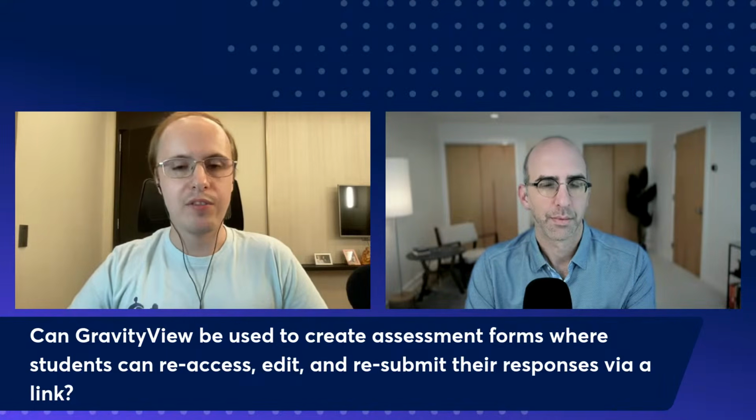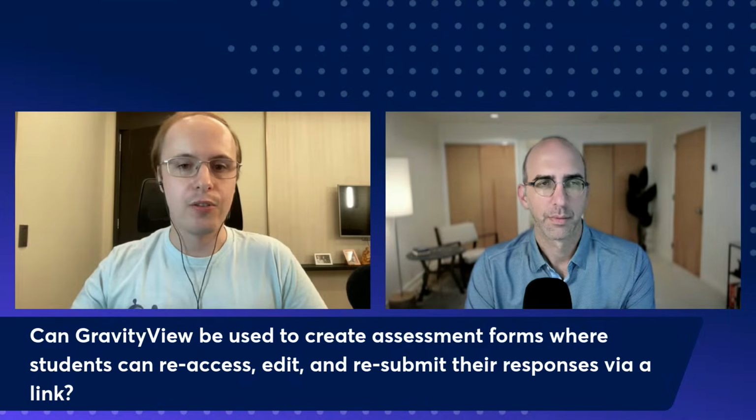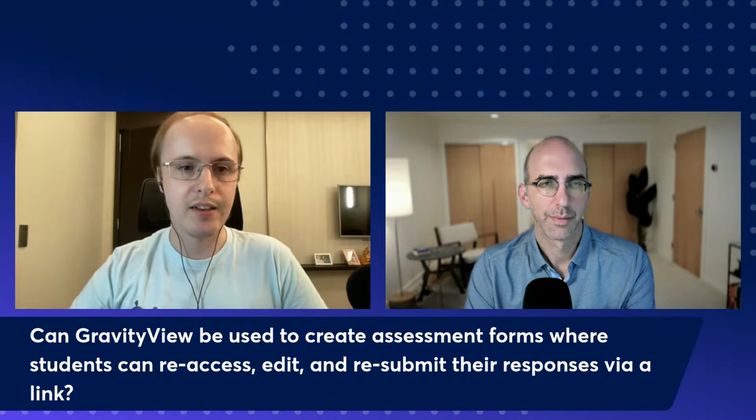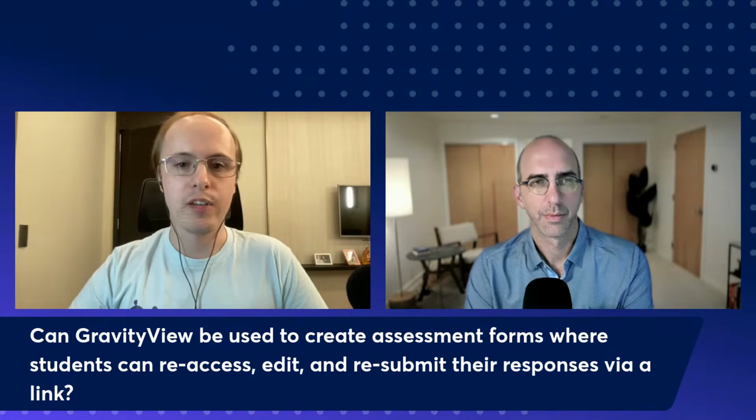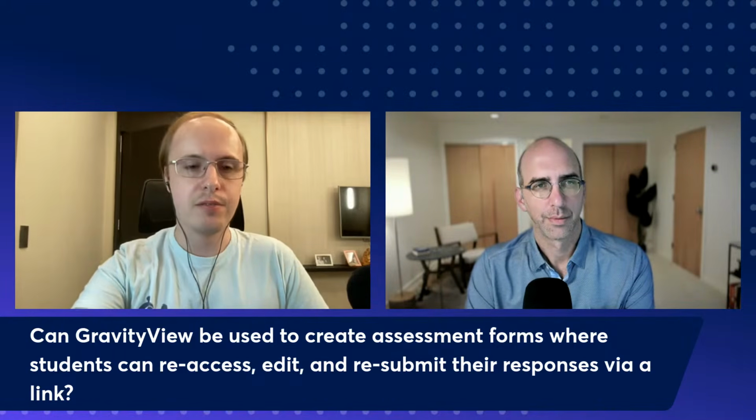And then if you're using GravityView's inbuilt approval functionality, that would get resubmitted for approval, and then you, as the admin, the teacher or the course convener, would be the one to approve that again in your own dashboard or in the backend. So I think that's a great use case, actually.